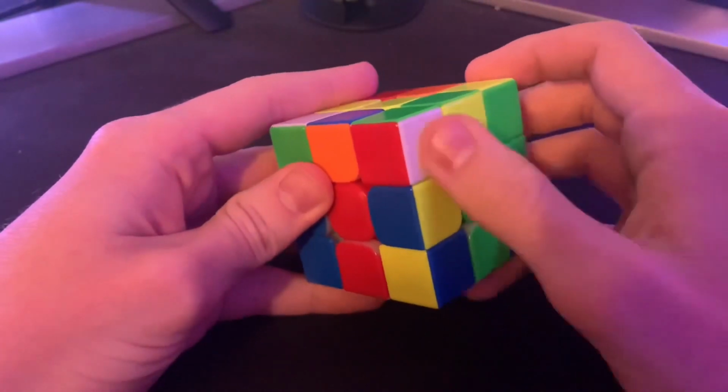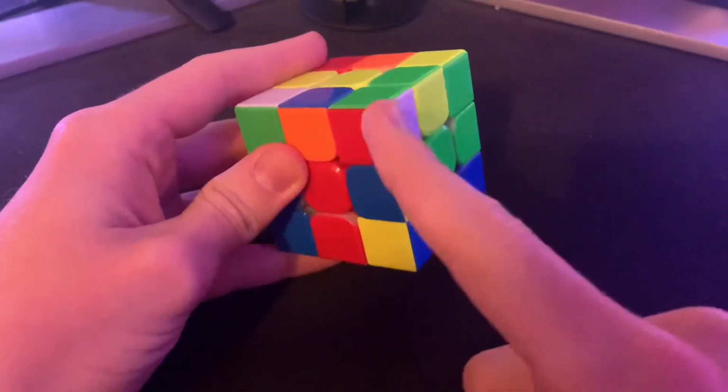In the beginner method, we could have it pointing upwards, and we can still do that in F2L, but we're going to get to that in later videos. For now, just keep it simple on yourself. You want to learn the basics with F2L first. So yep, you want to have one that's facing to the right or left, such as this one.